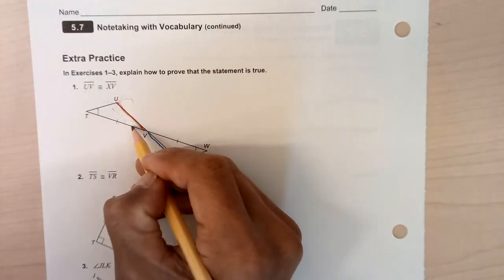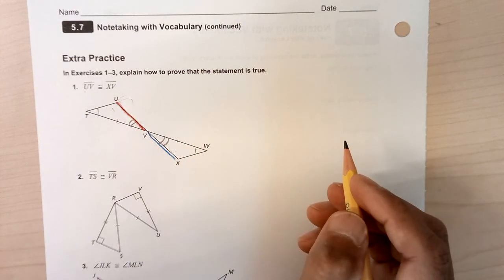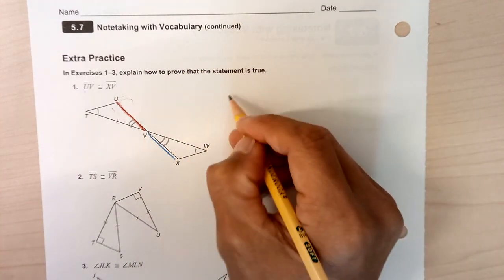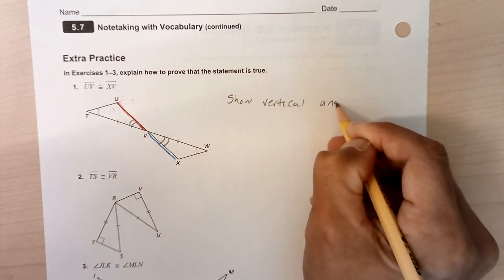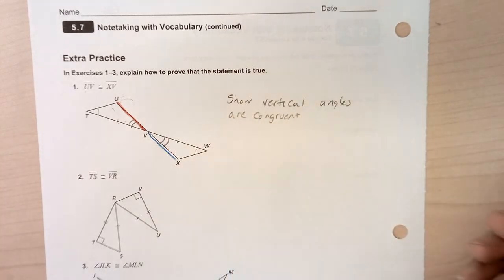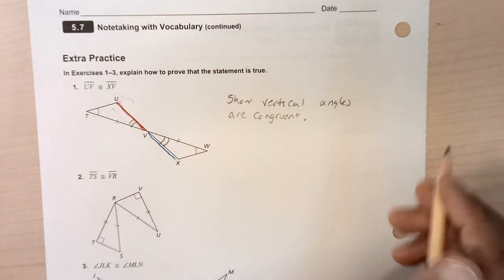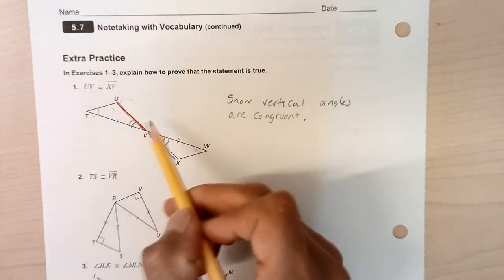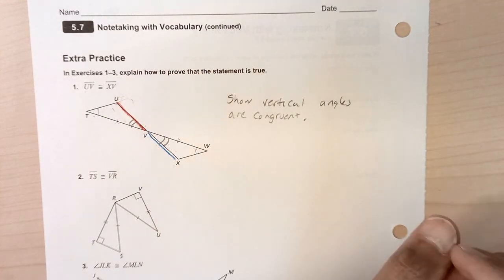So if you thought, well, these two angles right here are vertical angles, they are congruent. So you could show that the vertical angles are congruent first. That's specifically using the vertical angles theorem. And if those vertical angles are congruent, then the two triangles are congruent by angle, side, angle. And then if the two triangles are congruent by angle, side, angle, side UV corresponds with side XV, and then those would be congruent as well.